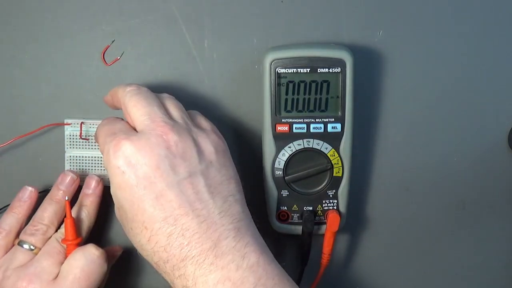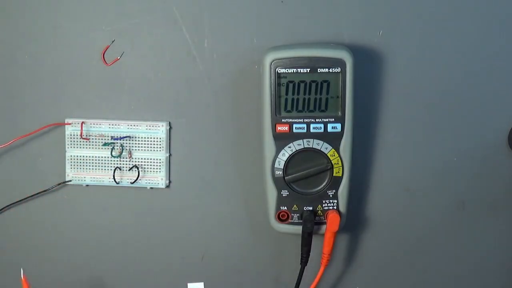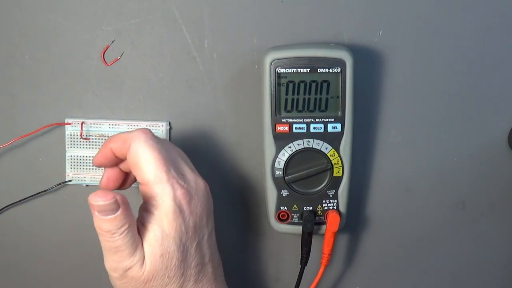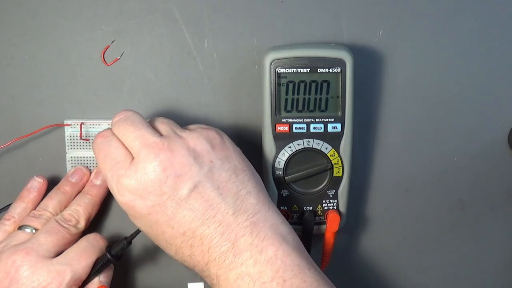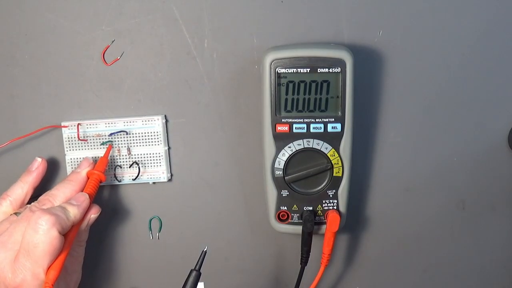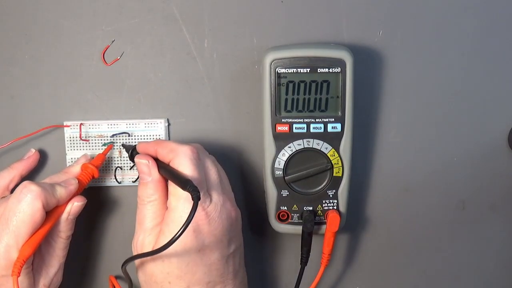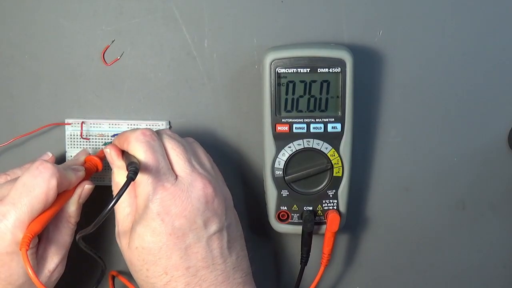Let's put this back in here. So now we can check to see what the current going through these two resistors are. So let's take this out and see what the current going through the 2.2K is. So we'll plug in here, and here, and here it's 2.6 milliamps.